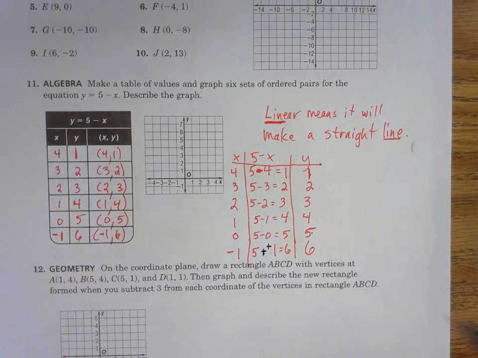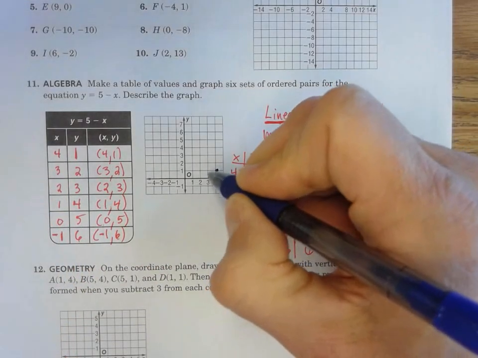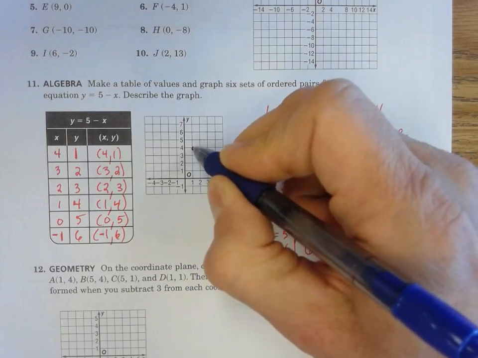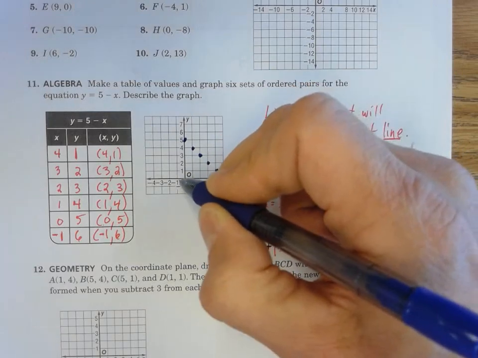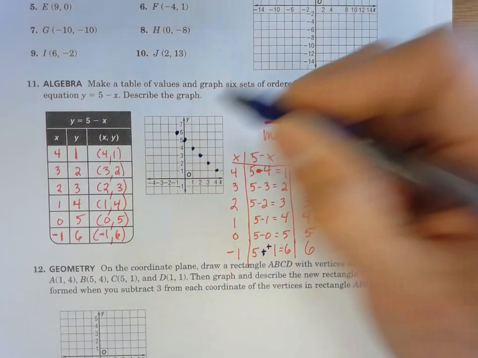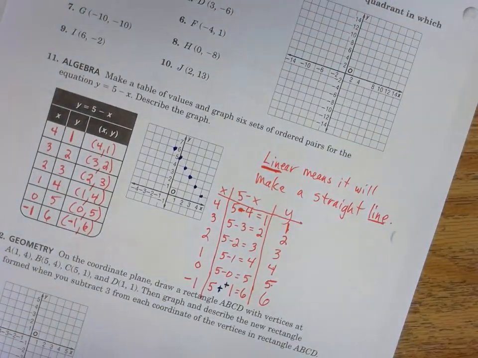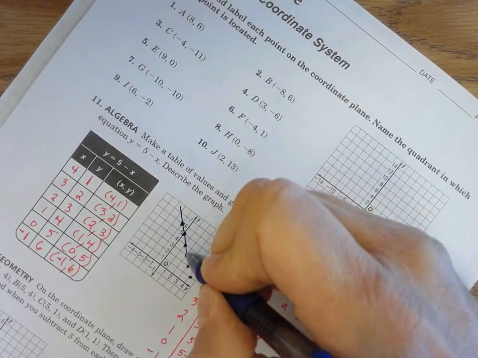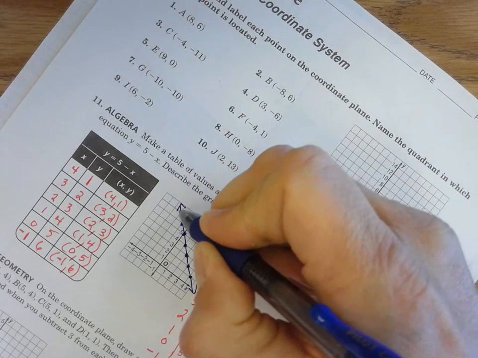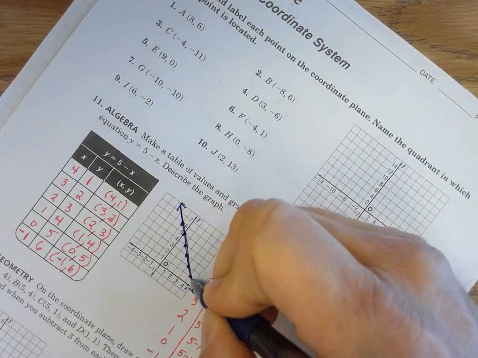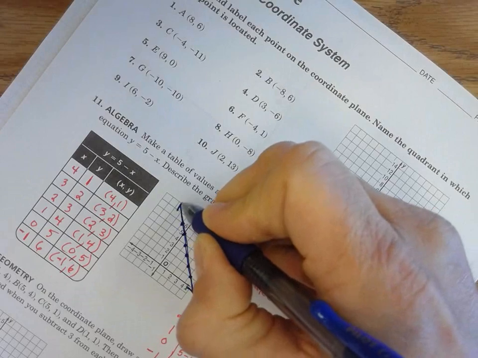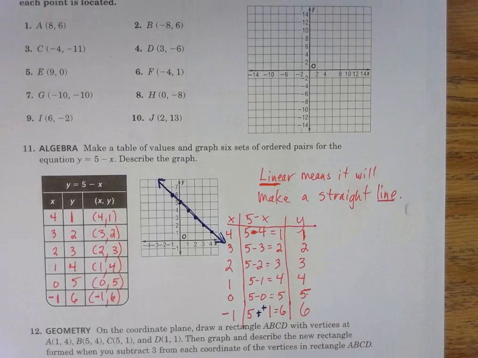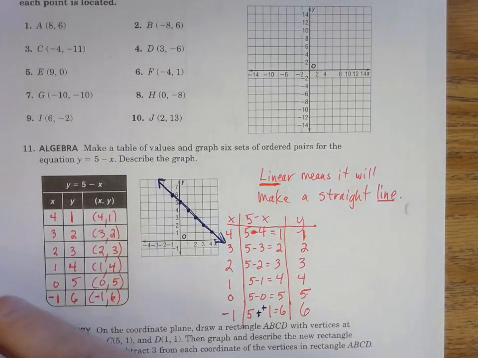So now I'm going to go up here and graph it. 4, 1, 3, 2, 2, 3, 1, 4, 0, 5. And -1, 6. And you can see if I hook all these together real pretty like, with my best steady hand here, okay, it would continue to go in either direction. So you want to put a little line with an arrow on the end of it just like that. Okay? Because it does continue on. You can now see what the graph of that equation should look like. It is linear. It is making a straight line, okay?